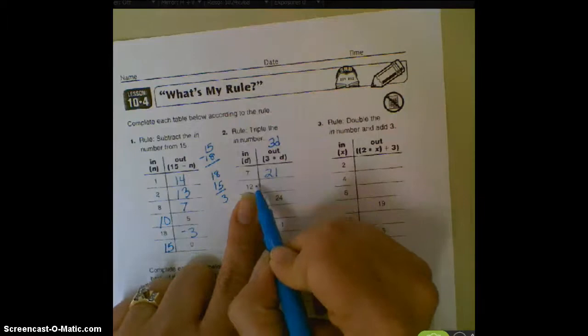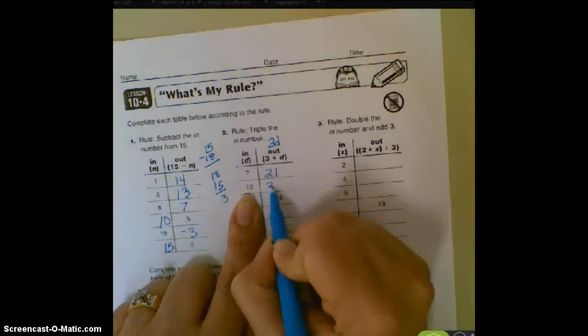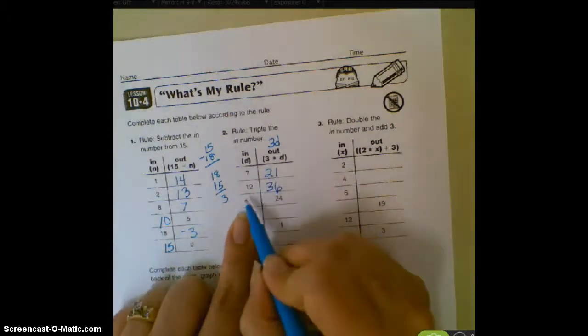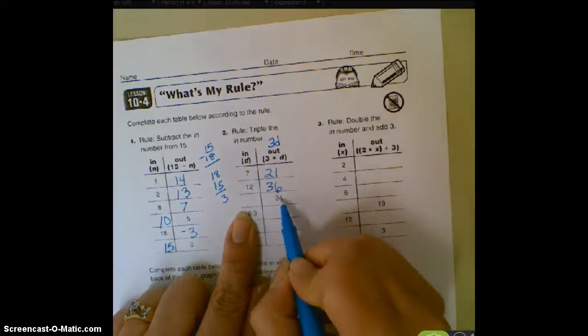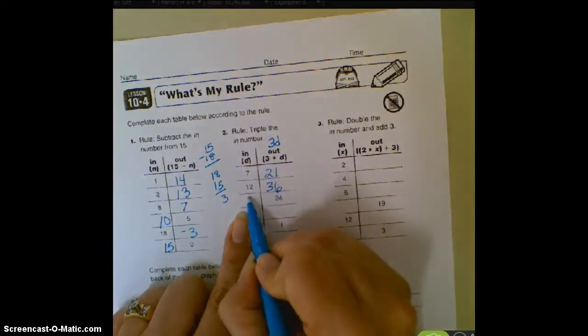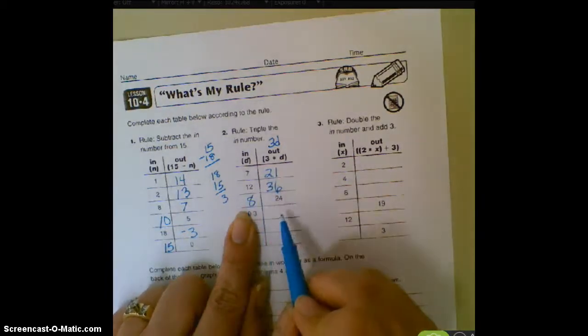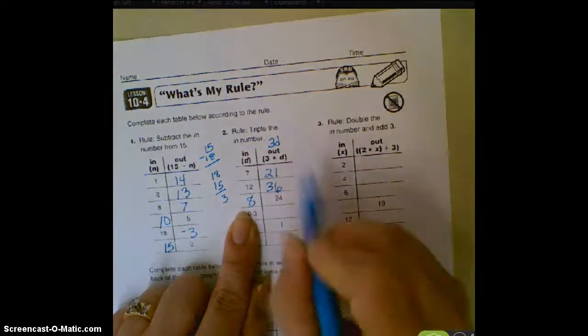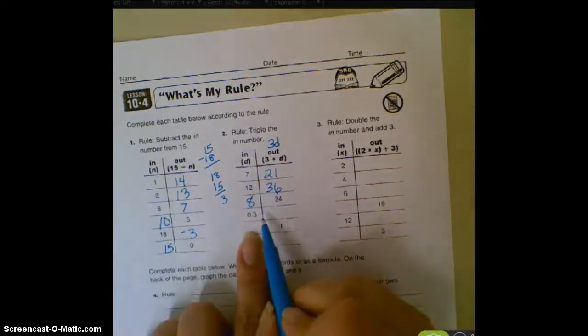3 times 12 is going to be 36. And now what 3 times what would equal 24? Hopefully you remember it will be 8. 3 times 8 is 24. And if not, you can think backwards. 24 divided by 3 would be 8. So that would be the missing part of the fact family.